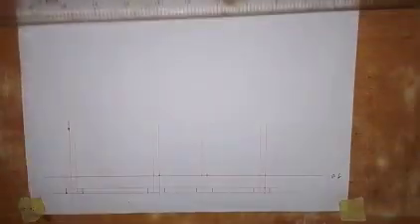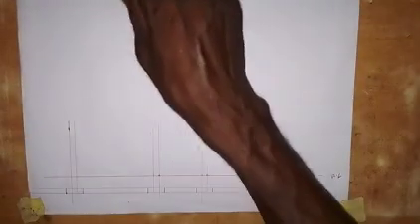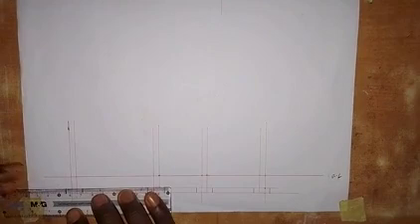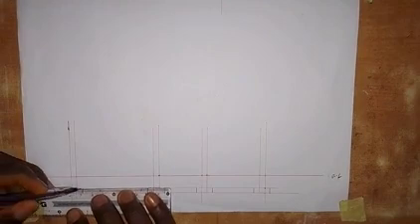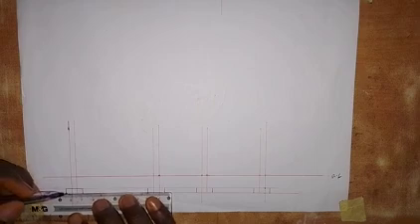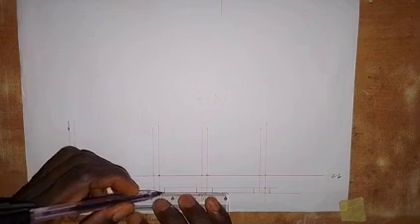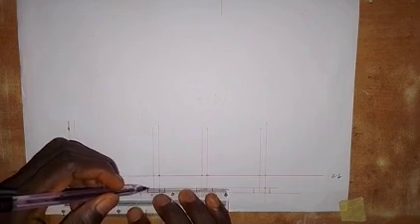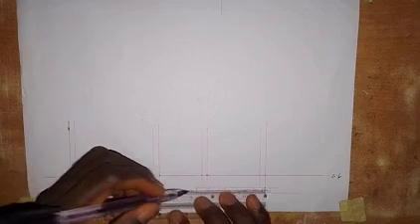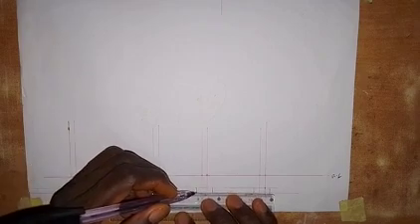Alright, so then we are going to make this line a thick line, and this also a thick line like this. So we do the same thing here. So this is called the foundation footing. Call it foundation footing.